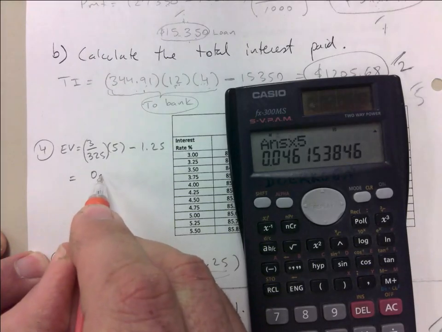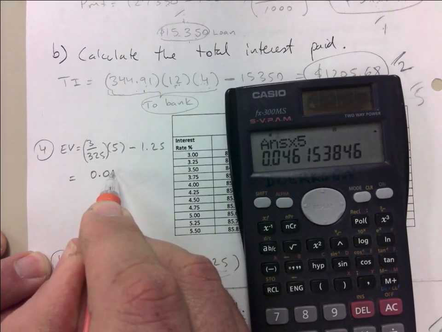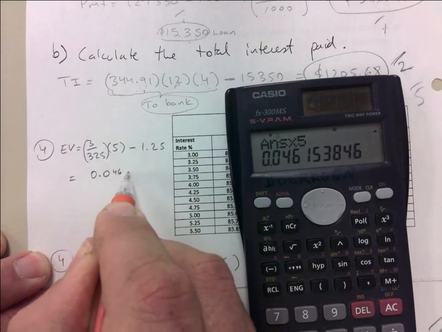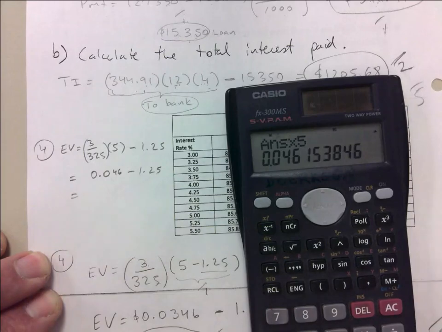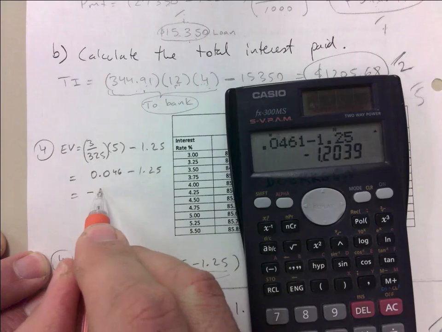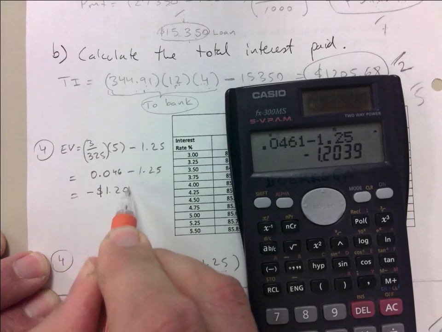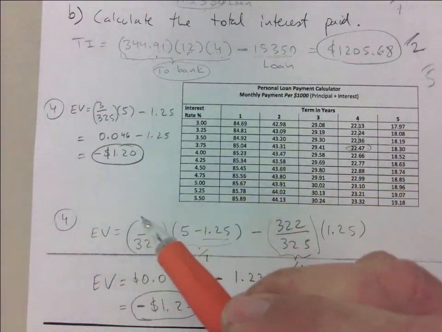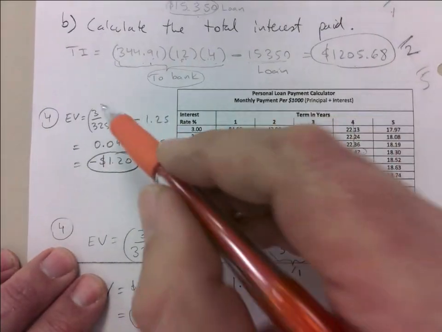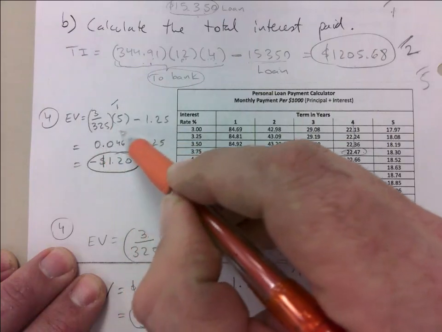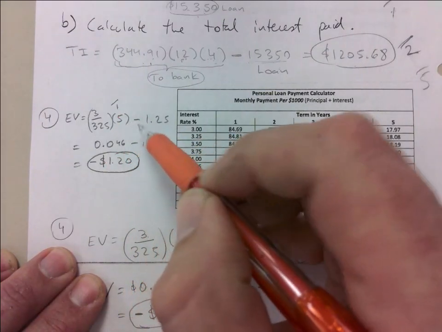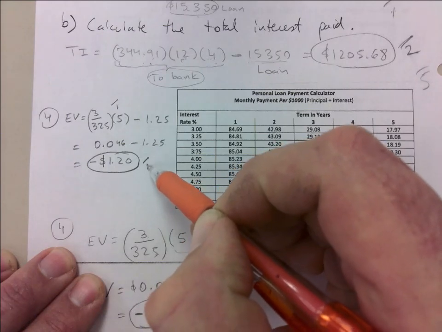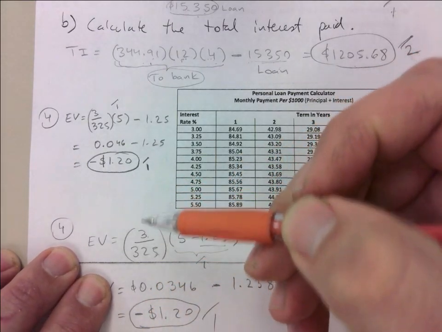That is 0.046 minus 1.25. So I'm going to go 0.0461 minus 1.25. That is negative 1.20. Okay? Same as what I gave you earlier. So I will say this. I'll give you a mark for this combo here. And I'll give you a mark for subtracting and getting your final answer there. So 2 marks for this question.